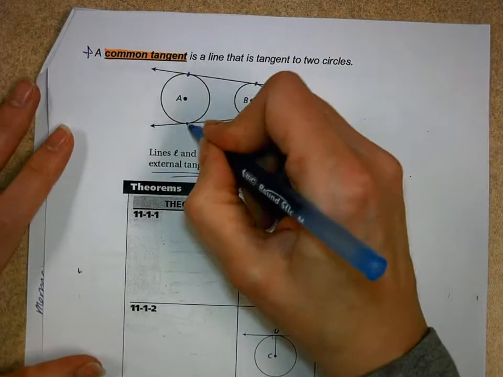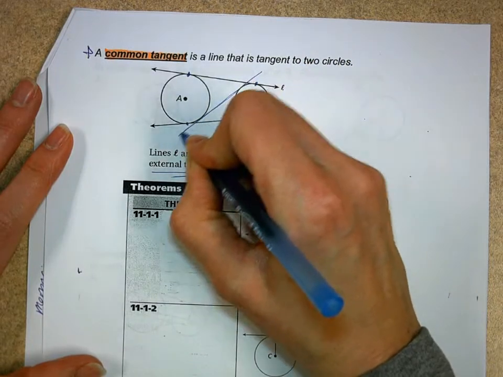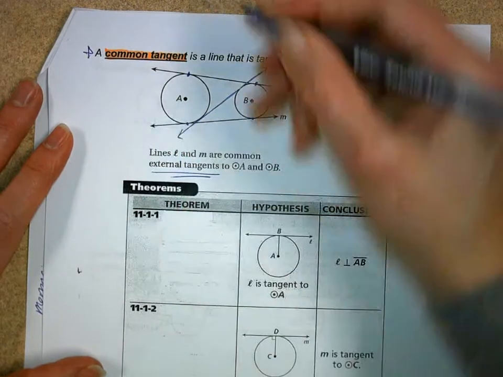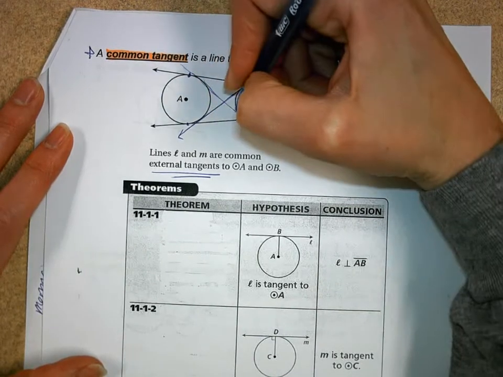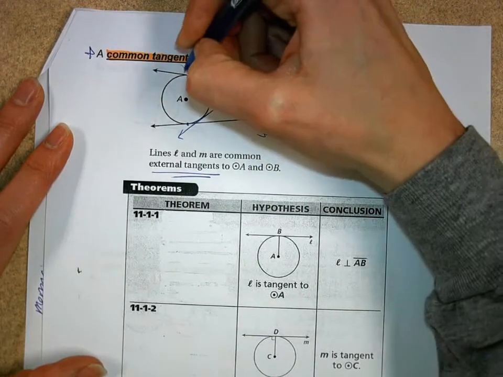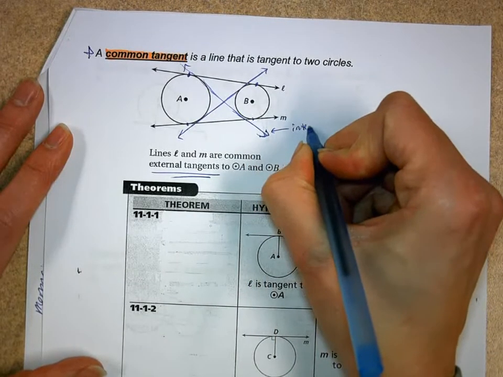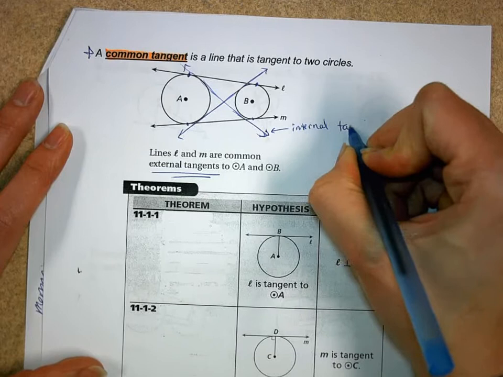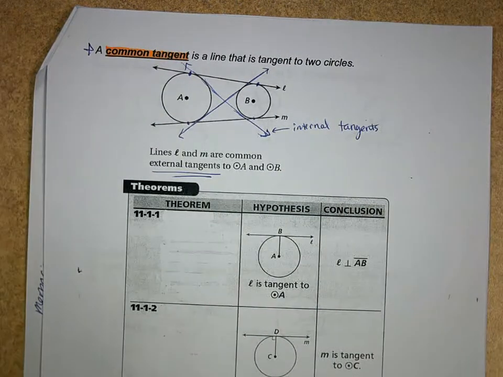Now, one thing we didn't talk about here is you can also have what's called internal tangents. And internal tangents look something like this. Notice they can help form new figures. So those would be internal tangents. It's just some terminology. The internal tangents are used a lot with similar triangles when we work with them. But we now have some cool properties that are going to happen with tangents that we can apply.